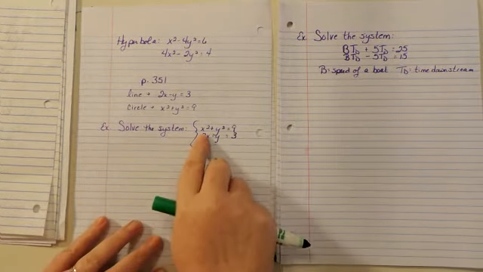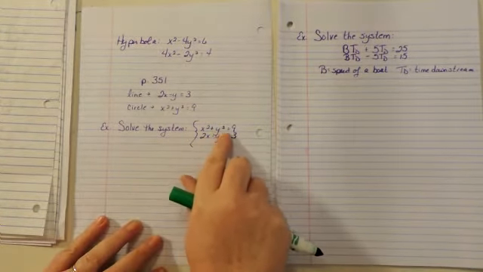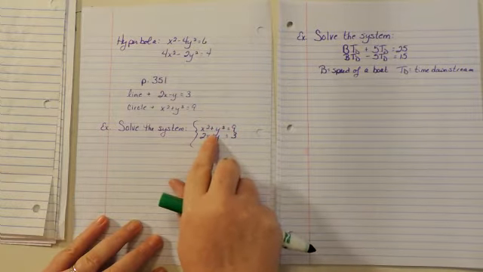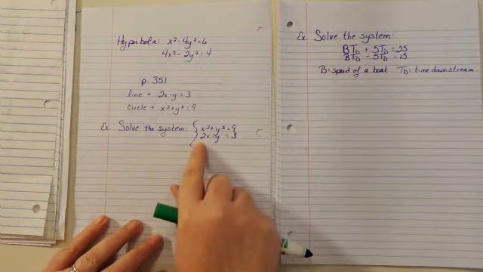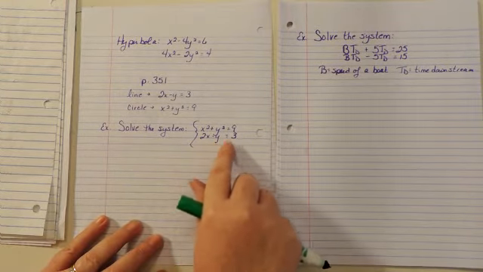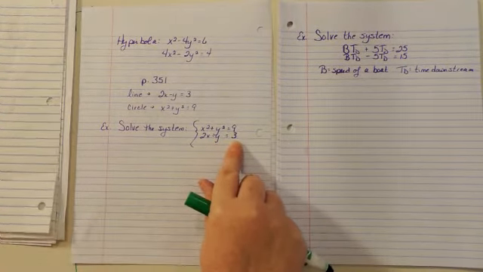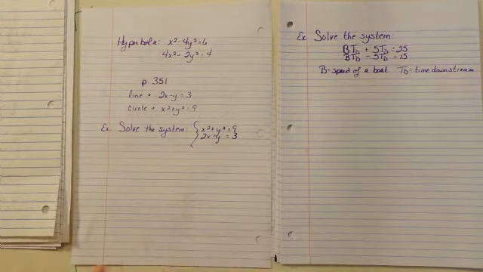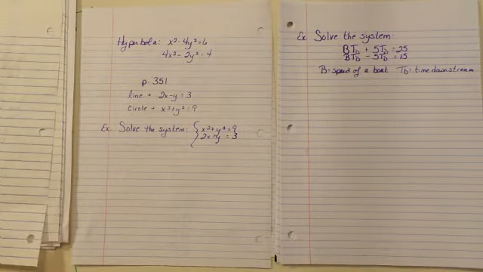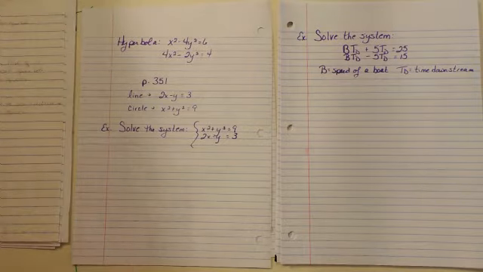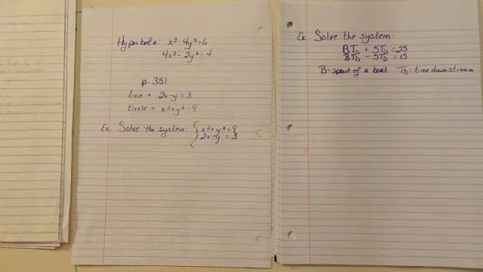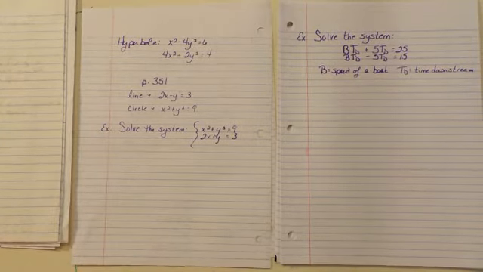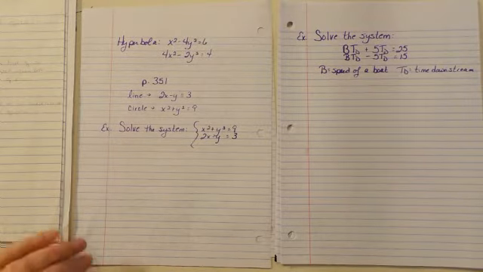So here's the system: x squared plus y squared equals 9, which is the equation of the circle. See, the coefficients are the same, and this is added. 2x minus y equals 3, which of course is a straight line. This line is intersecting the circle in 2 places, so when we solve this, we're going to have 2 answers for both x and y. So let's start by solving the second equation for y.